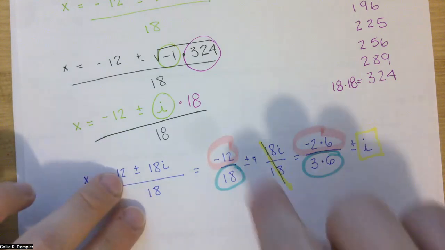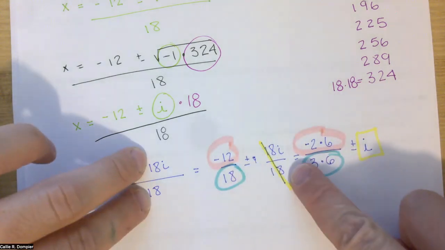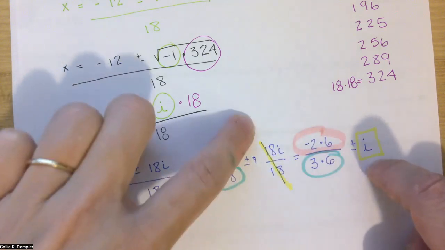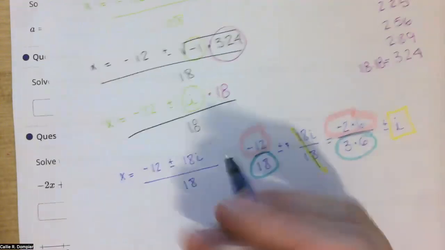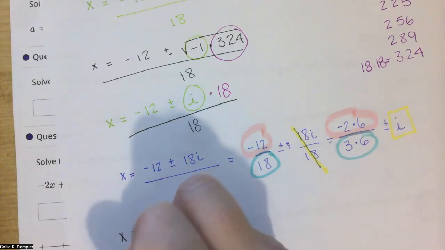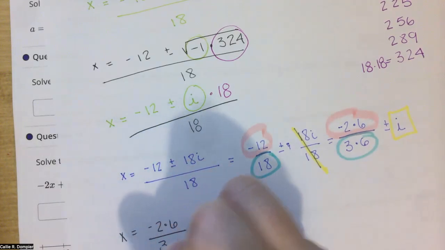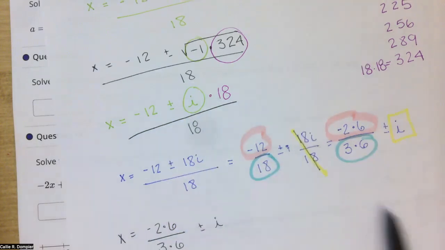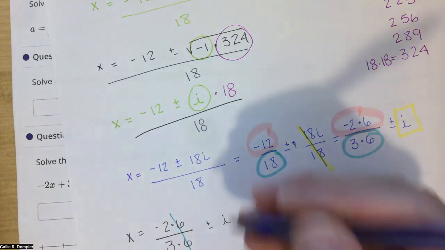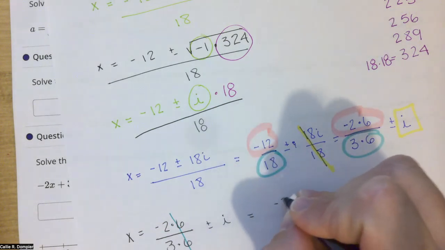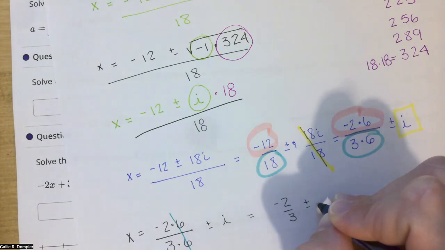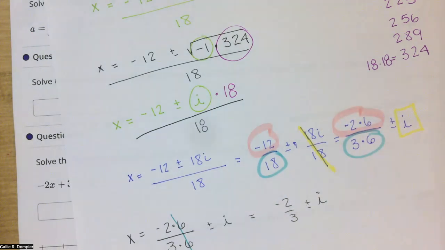So here I split it into two fractions, this guy and this guy, with the plus and minus between it. That became that became that because that canceled. So now we've got x equals negative 2 times 6 over 3 times 6 plus or minus I. And then also we see that 6's cancel. So that becomes negative 2/3 plus or minus I.